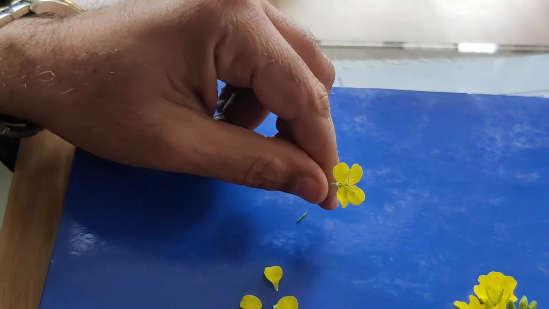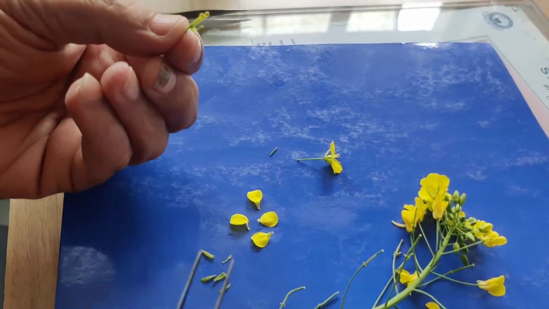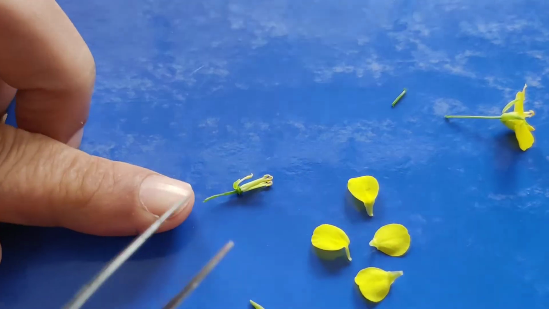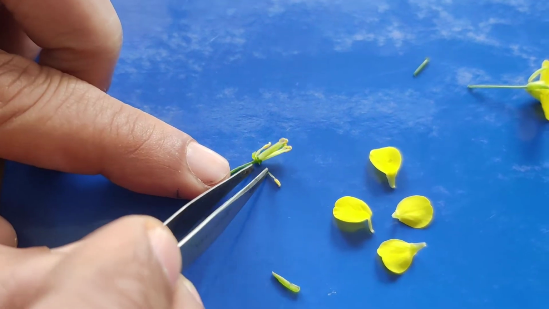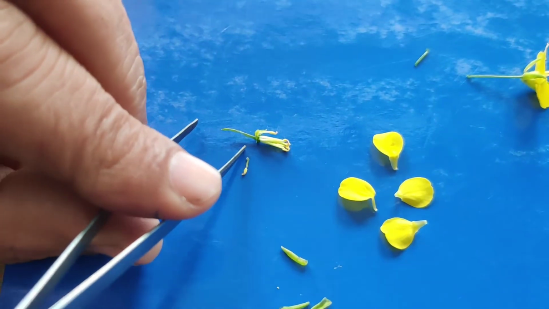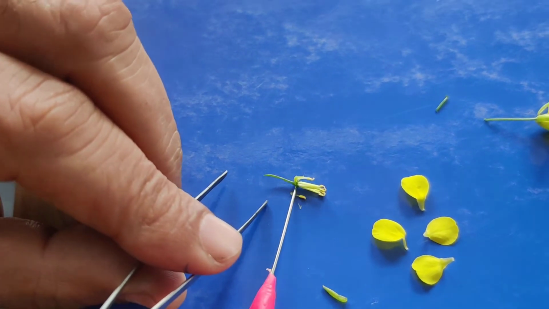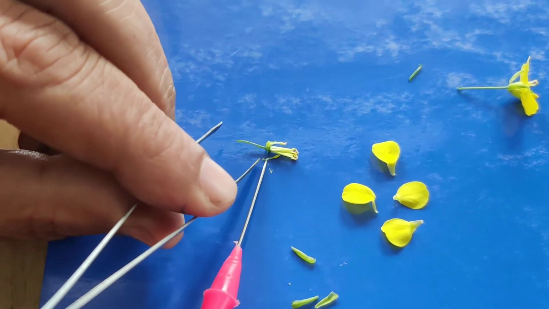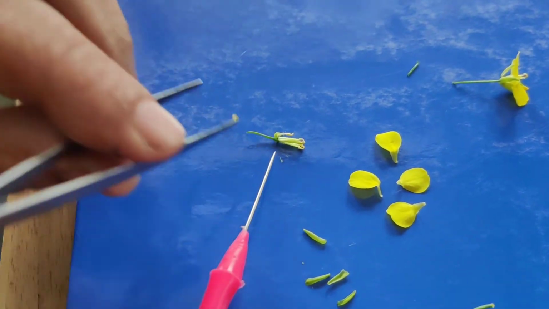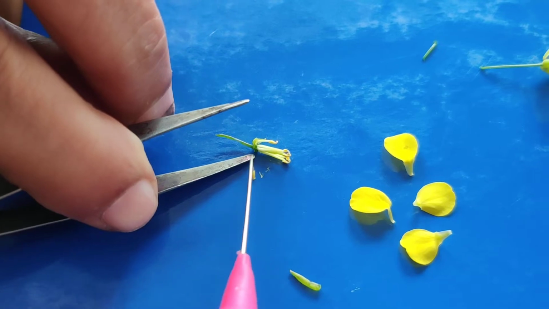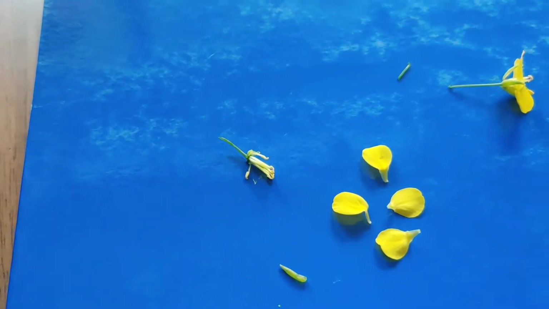Now come to the androecium part, the male part, androecium. Androecium is made up of stamens. You will see the stamens. One stamen is here, and the stamen which was detached in the beginning, that stamen was present here actually. So I am trying to keep it in its original place like this. It was present here. So there are 6 stamens, and these 2 stamens are present outside.